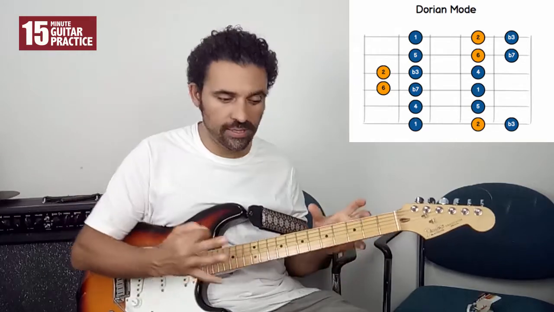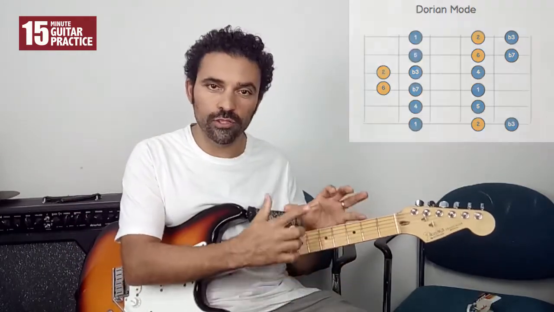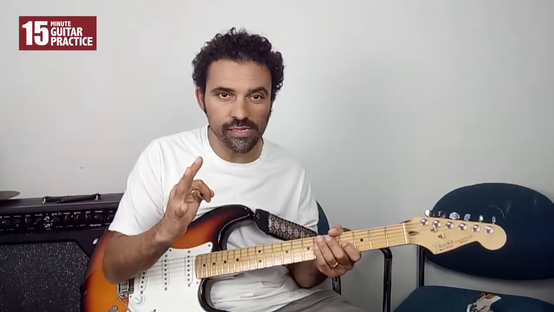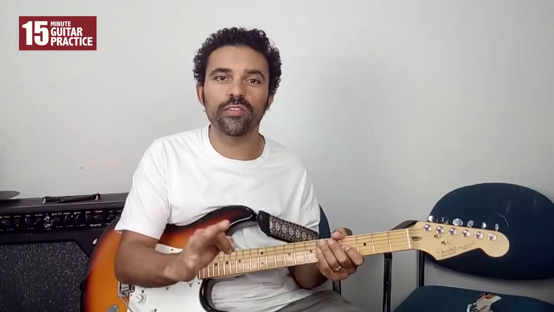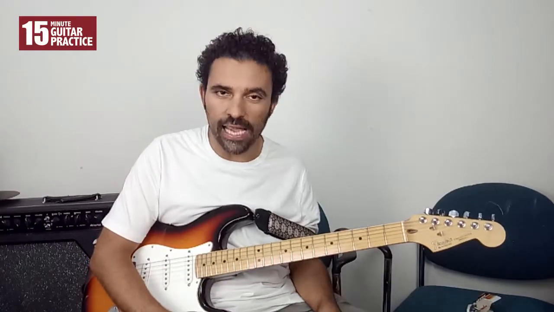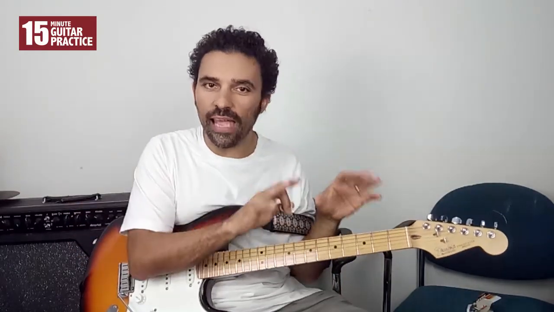Okay, so that is our Dorian shape, or one of them. There's lots of different ways to play. Now, another thing I need to really drill home is you can't hear the modes. In fact, modes don't come into being until there are two sources of sound: you, the soloist, and something else.